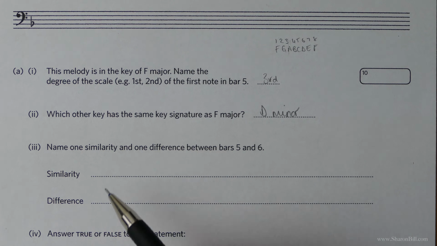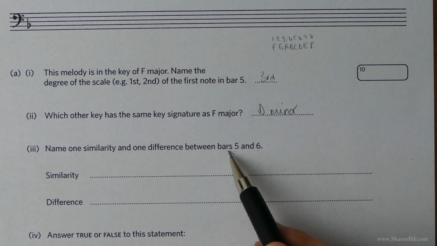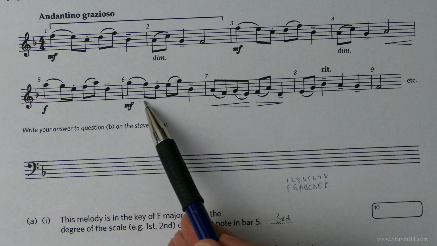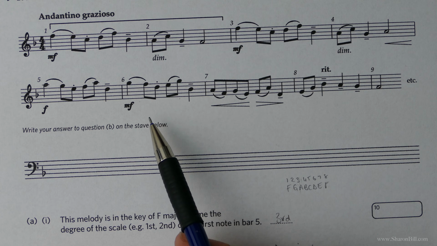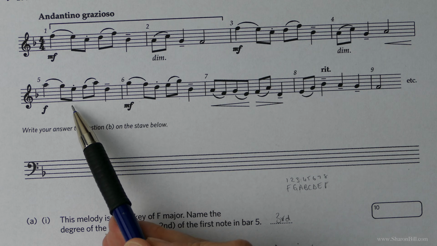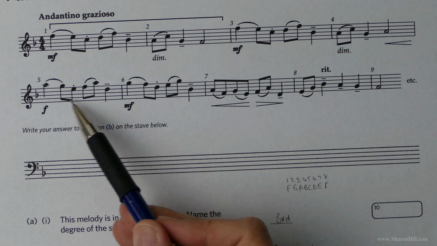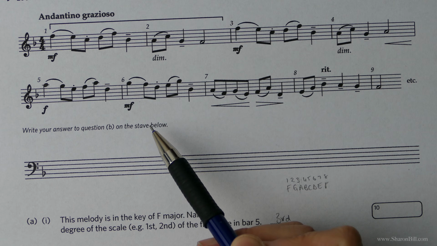So a bit of observation now. We need to name one similarity and one difference between bars 5 and 6. So let's have a look. So bars 5 and bar 6. Straight away you can almost always just guess easily that the rhythm is the same but the pitch is different. So we've got that straight away.